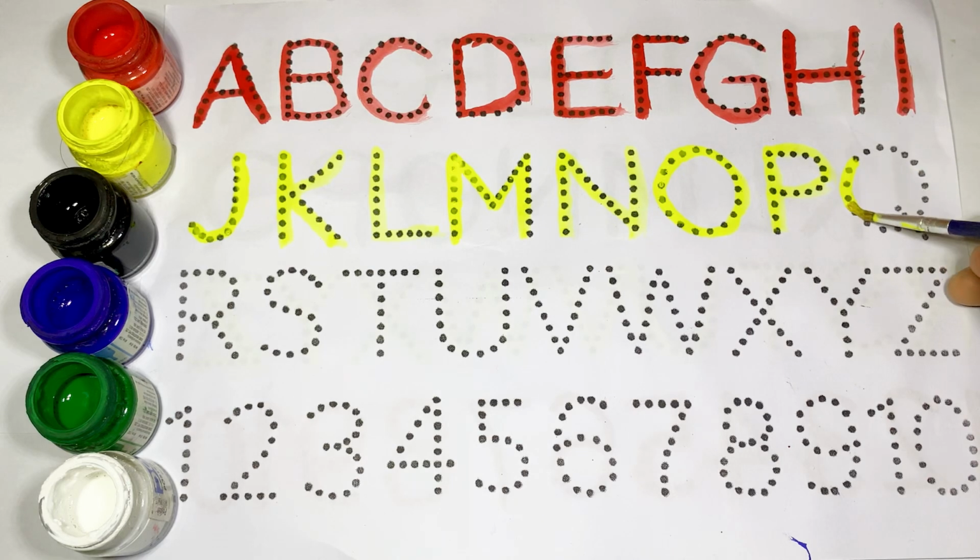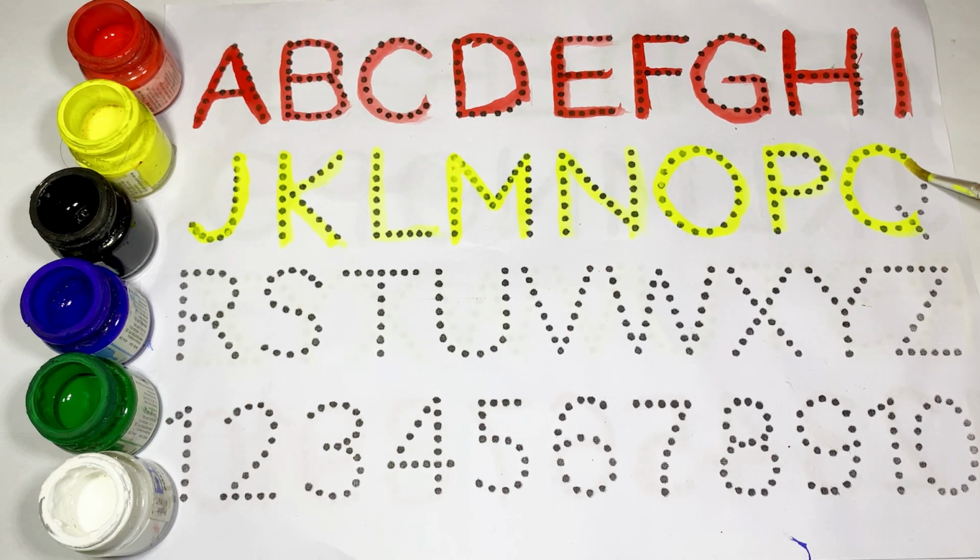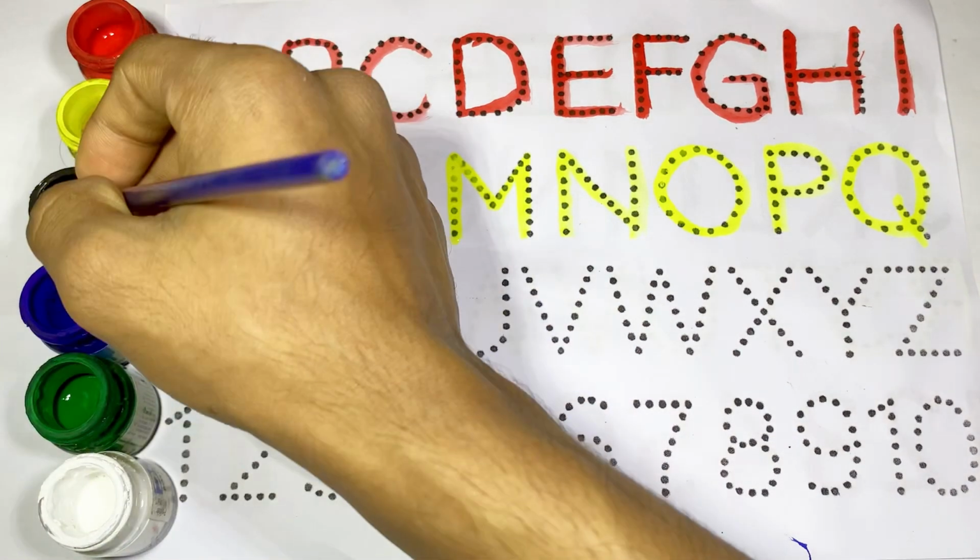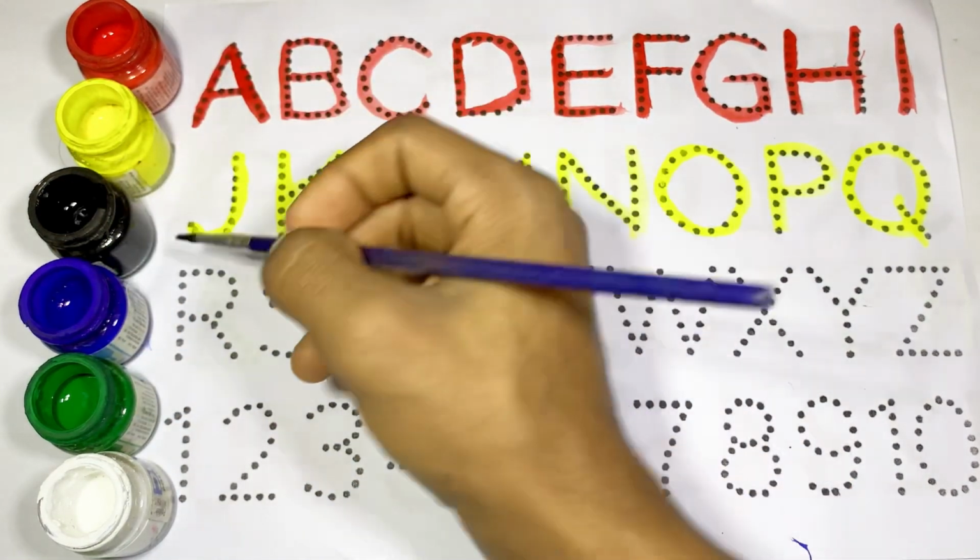Q for queen, Q for quill. Kids next R for rose, R for rice. The alphabets of R. And use black color.